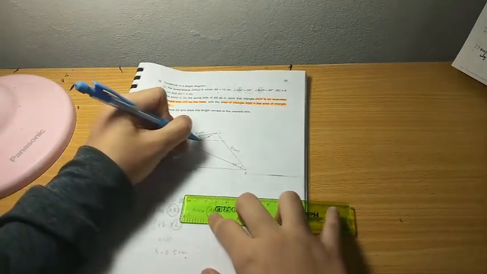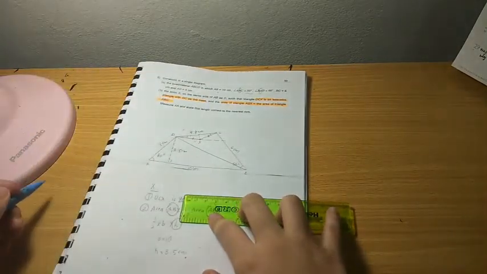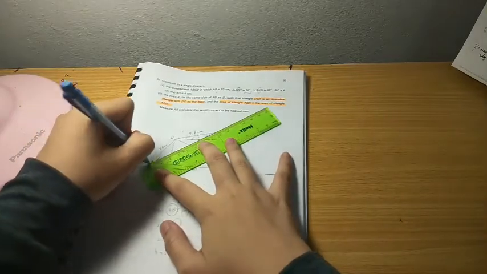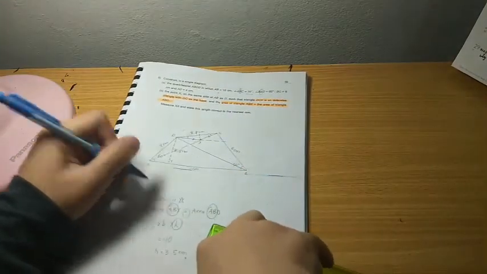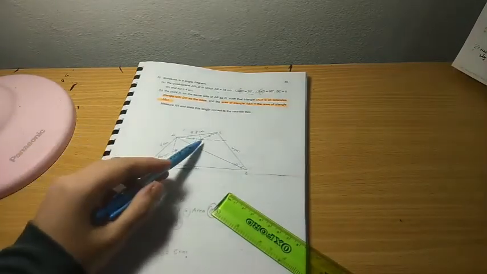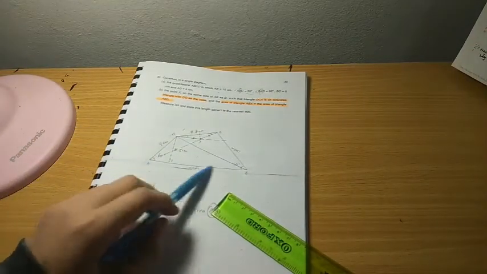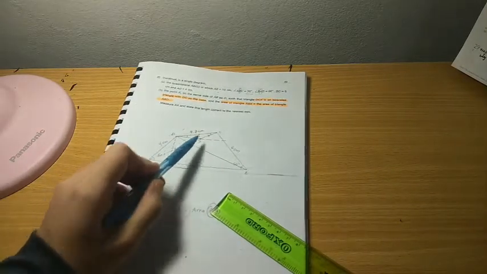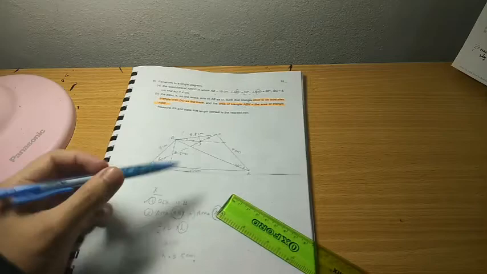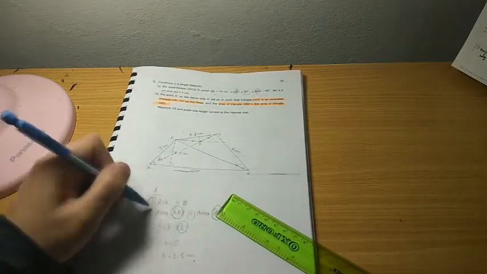So our point X is somewhere here. Does it satisfy the conditions? Yes, the first one has already been satisfied. For the second one, the base for triangle ABX is 10 and the height is the same as this one, so 3.5. So it satisfies both conditions right here.